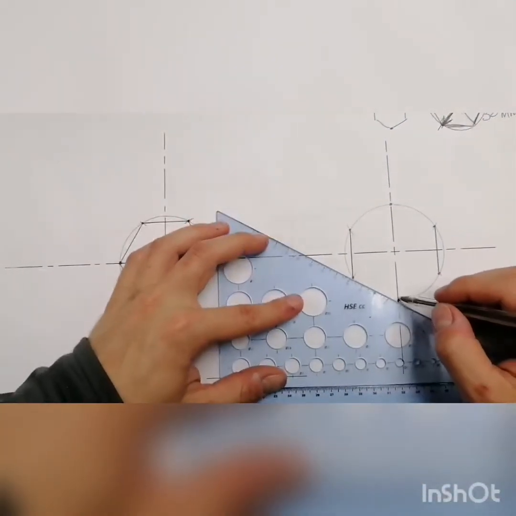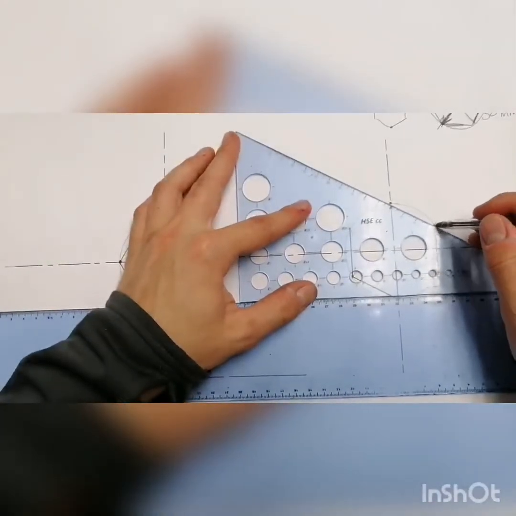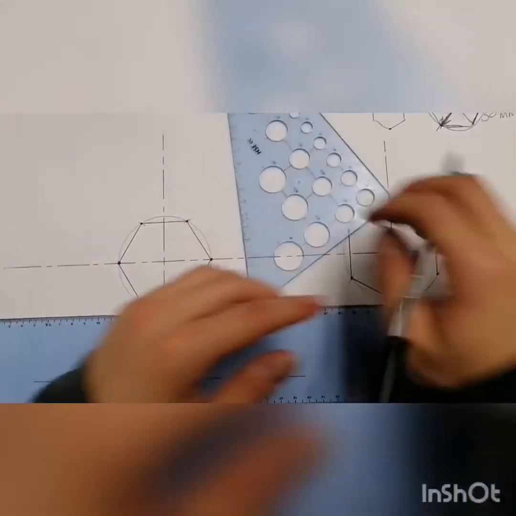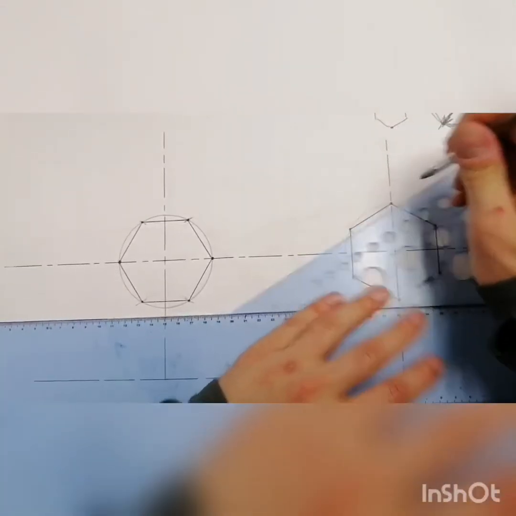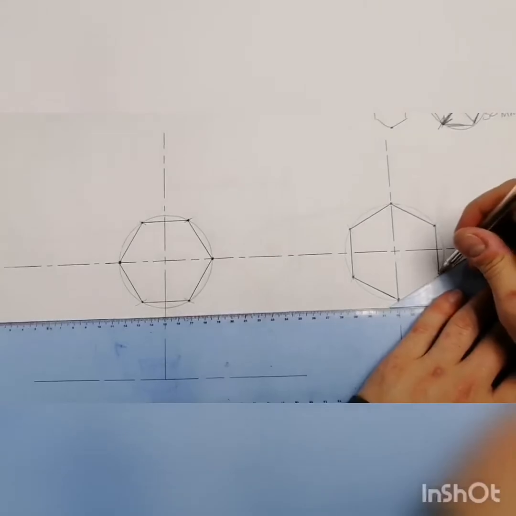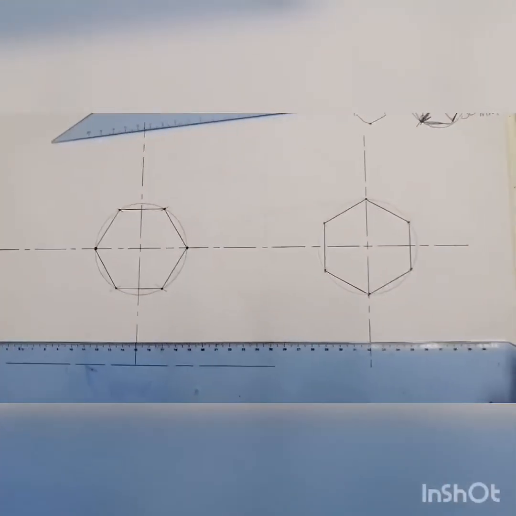En hierdie gaan 30 grade. These go at 30 degrees. And there's your 2 hexagons done.